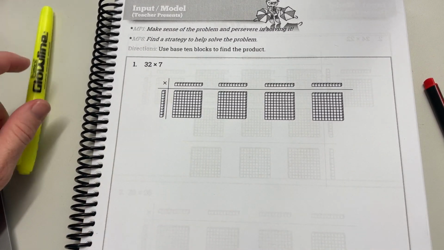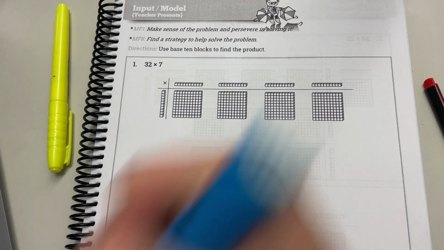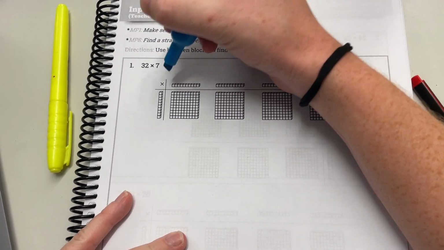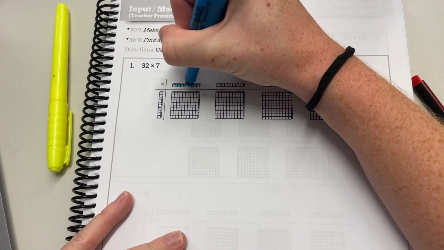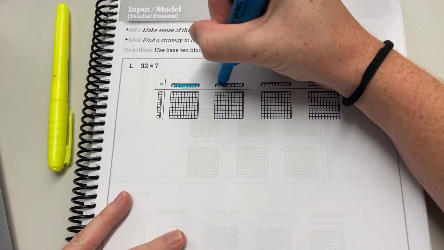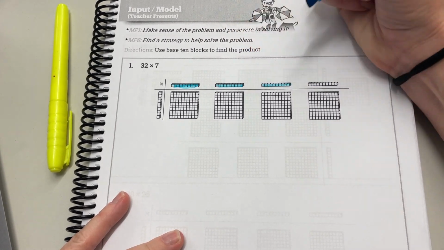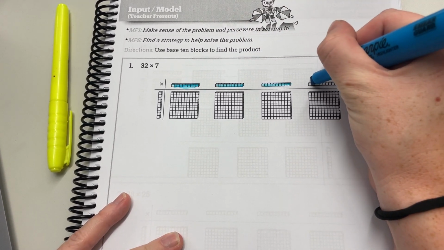Let me see if I have a different color. Okay, I'm going to use blue. So I'm going to shade in 32. So this is 10, 20, 30, and then just 2.